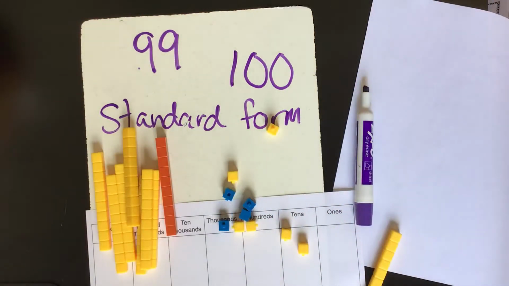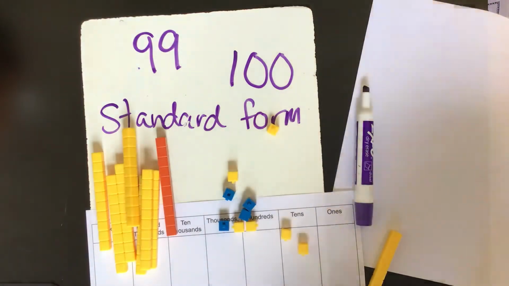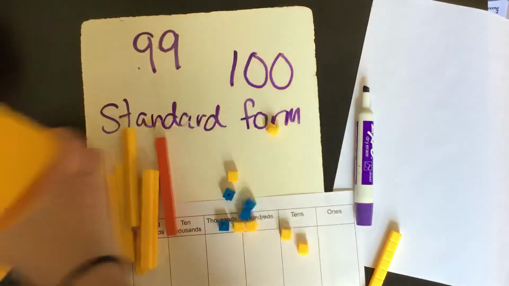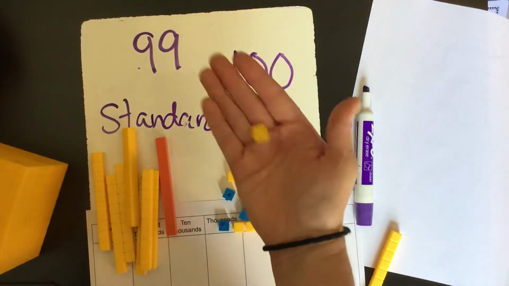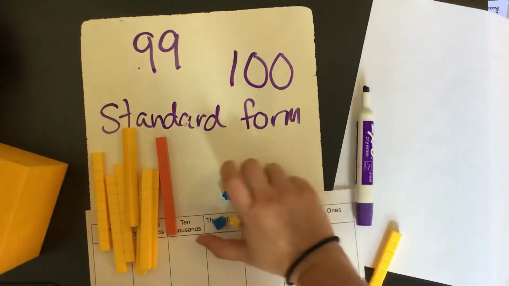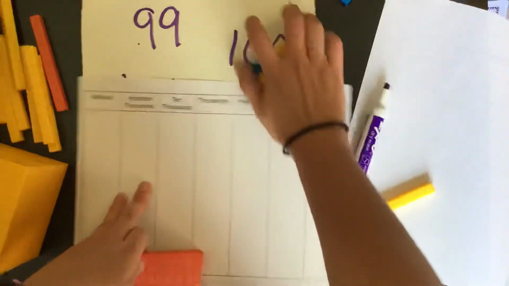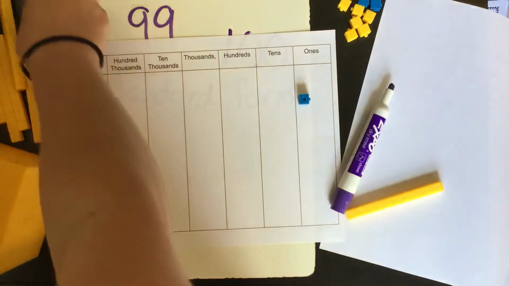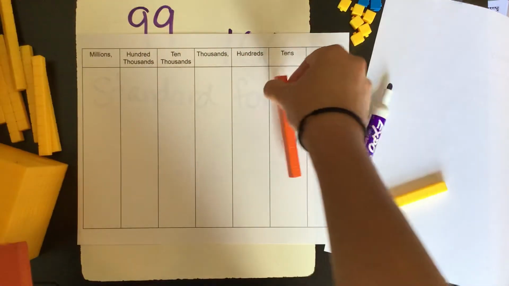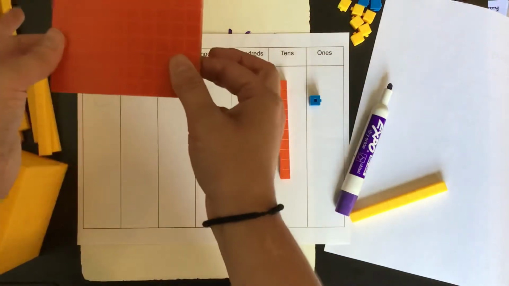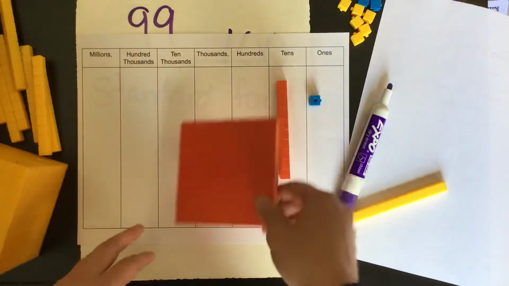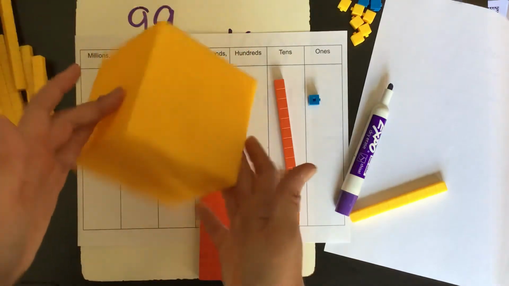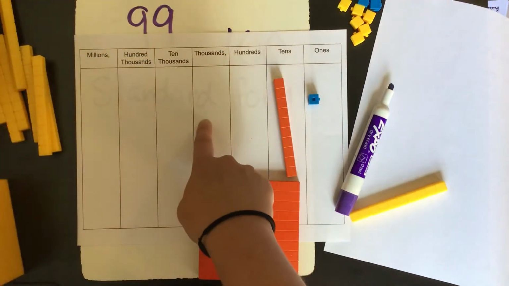And 10 of these equals 1 of these. So these talk about our ones place. These talk about our tens place. These talk about our hundreds place. This big cube talks about our thousands place.